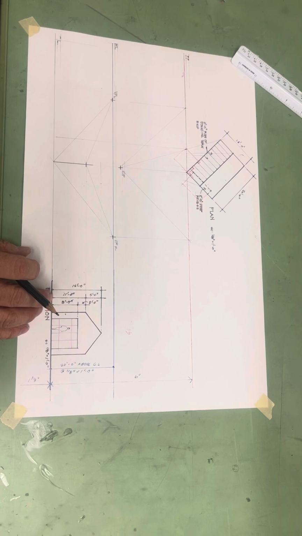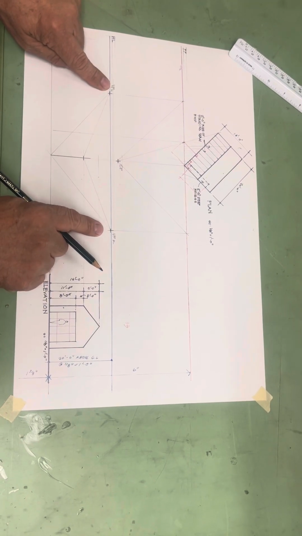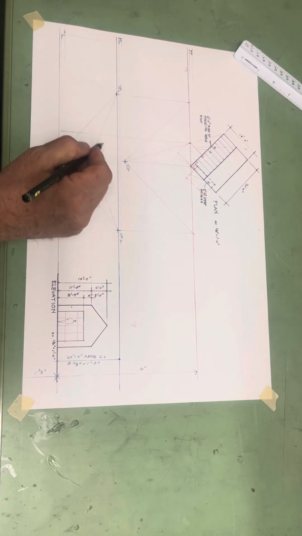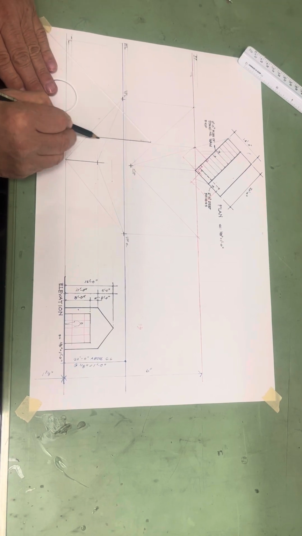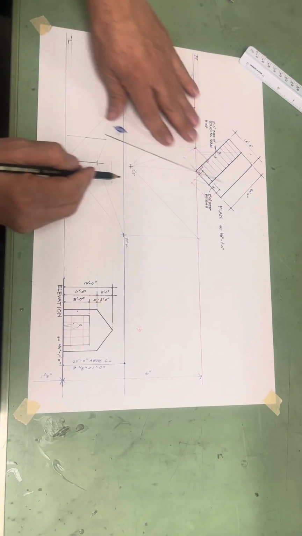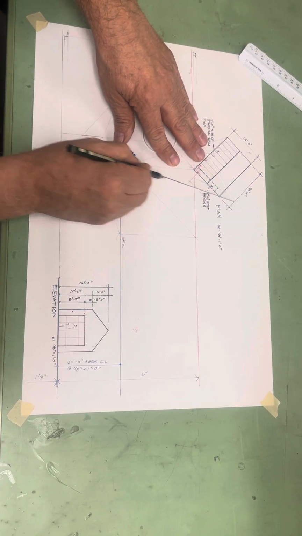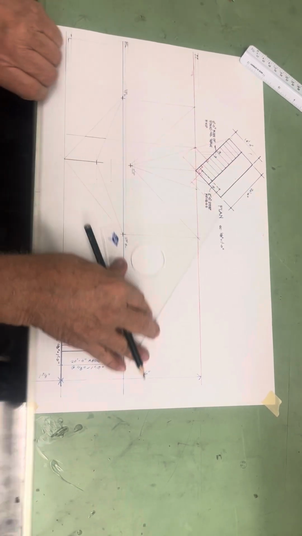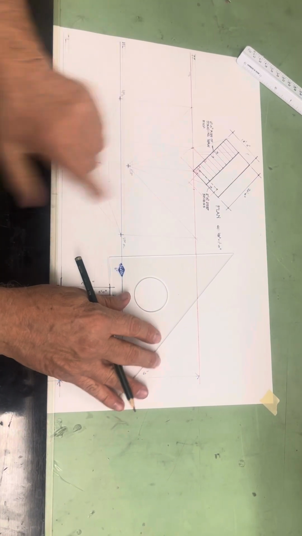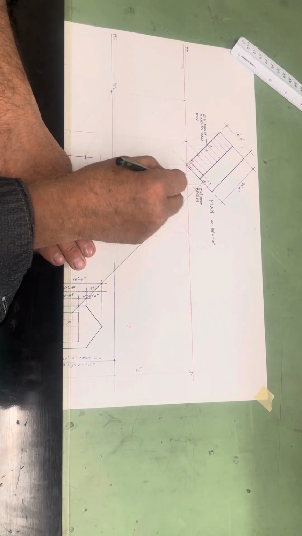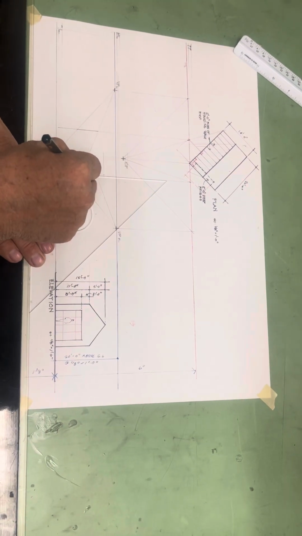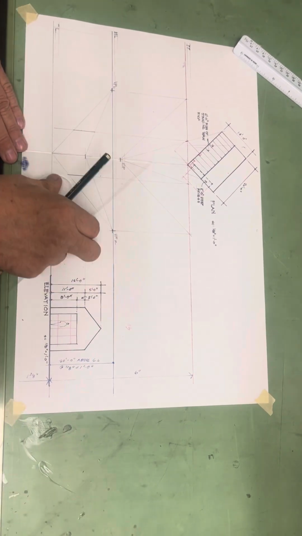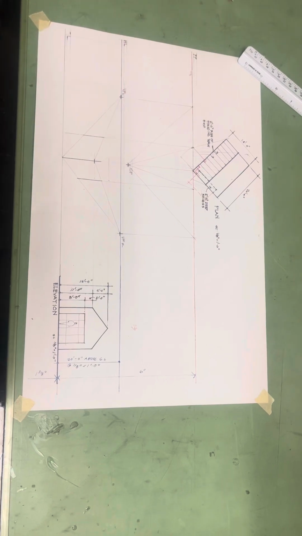Right? Vanishing points. And I've already done this little piece right there because I've dropped it down. I've got to do the same thing with this side. And notice how I made them a little bit darker, just for me, for emphasis. And bring it down. And that is the base.